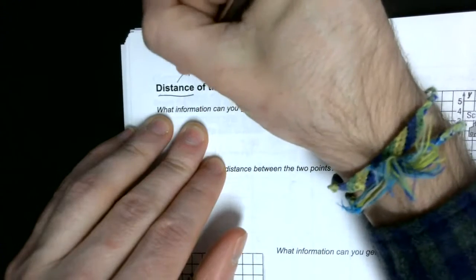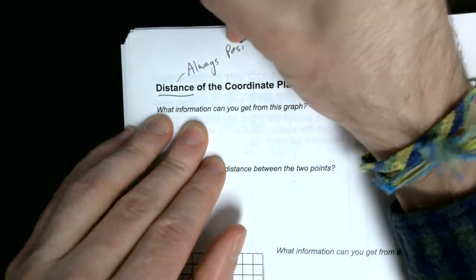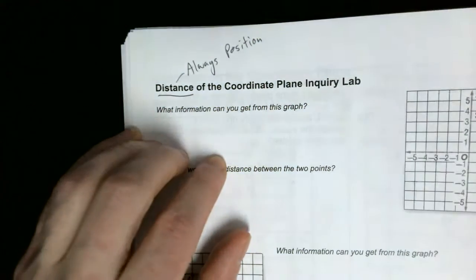All right, so we're going to go to the next page, page 26, and we're going to talk about distance. Now, what do we know about distance already? Distance is always positive, and we know that from talking about absolute value.